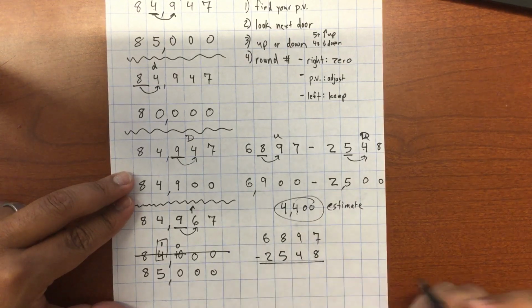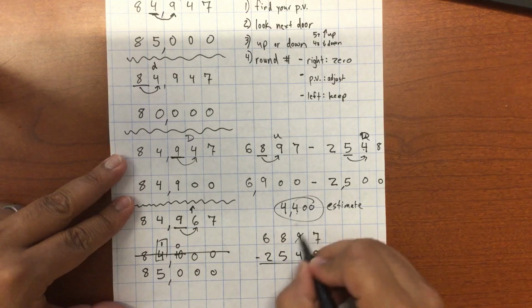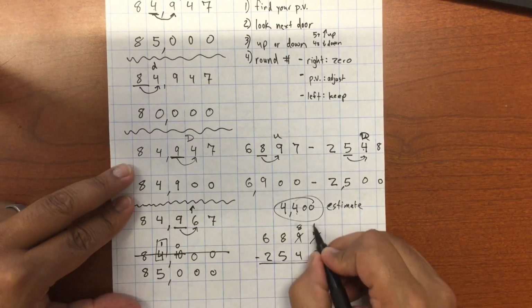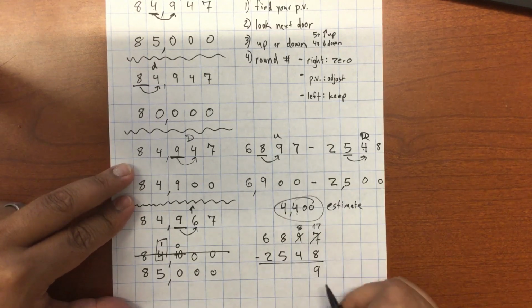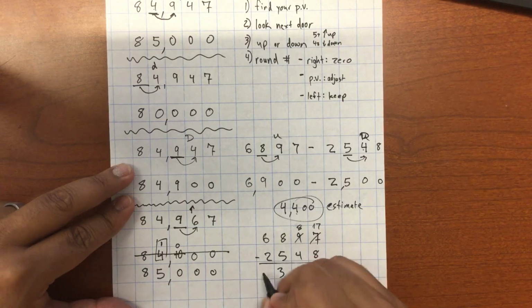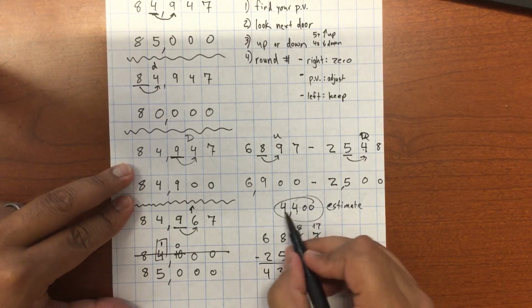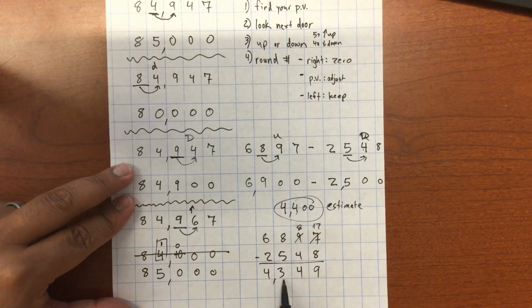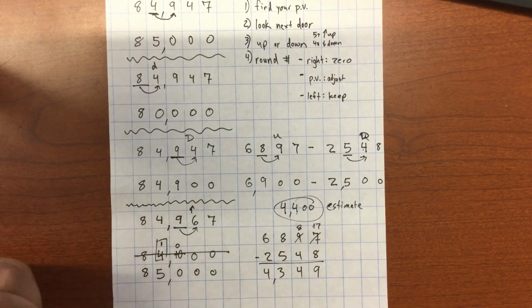2,548. I want to subtract. Oh, looks like I can't do the 7 minus 8, so that becomes an 8. This becomes a 17. This becomes a 9 and a 4 and a 3 and a 4. Sure enough, 4,400 is pretty close to the 4,349. I haven't double-checked myself, so I hope I did that right.